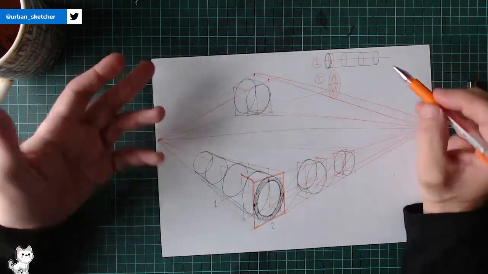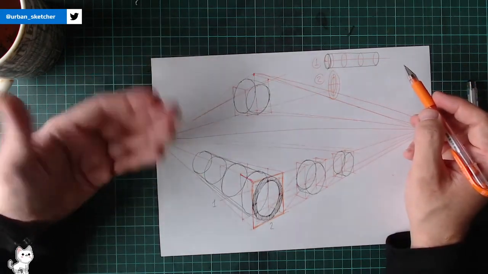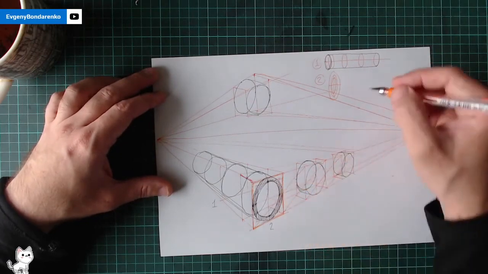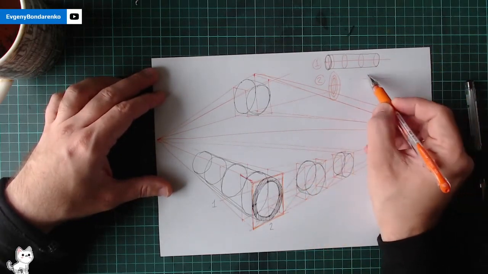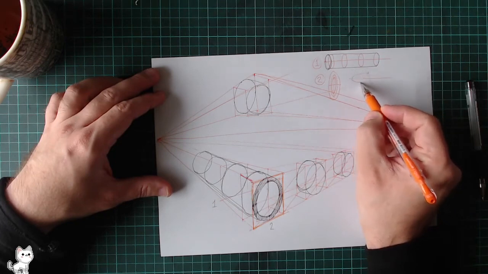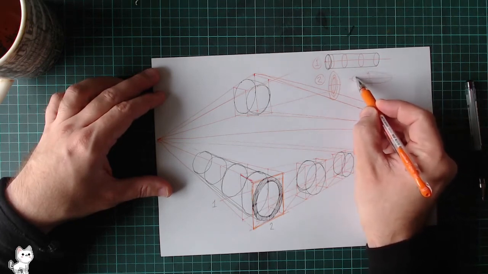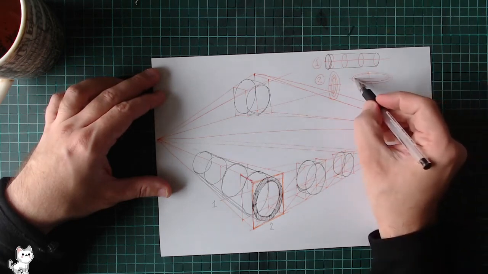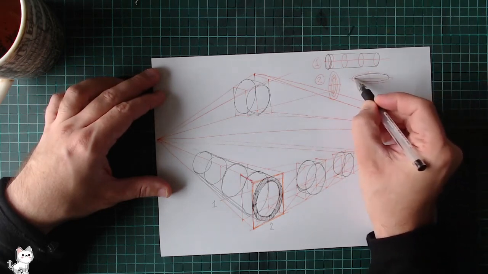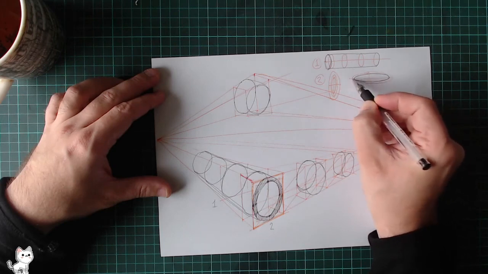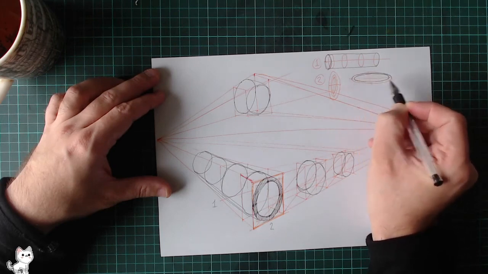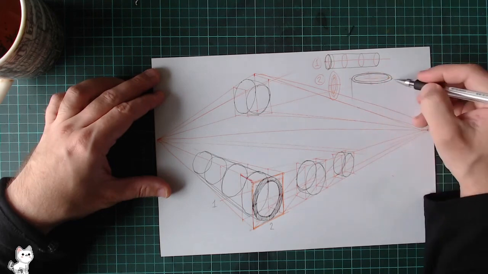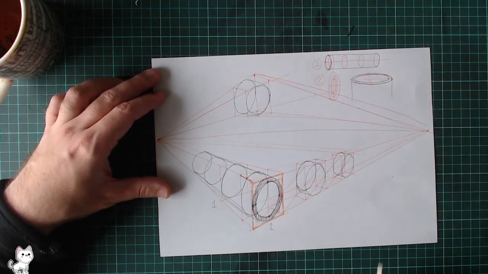This operation is needed for drawing edges, same for tires or for a cup. If I have a cup, I draw a smaller ellipse, so I show the thickness of this object here, right?